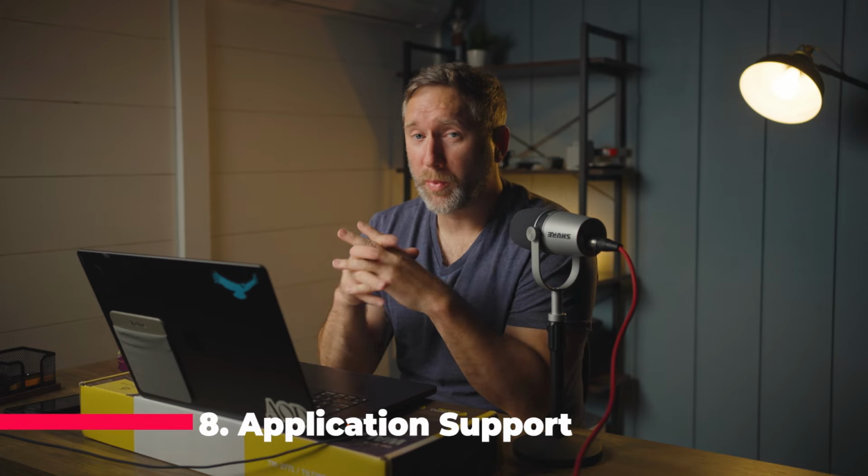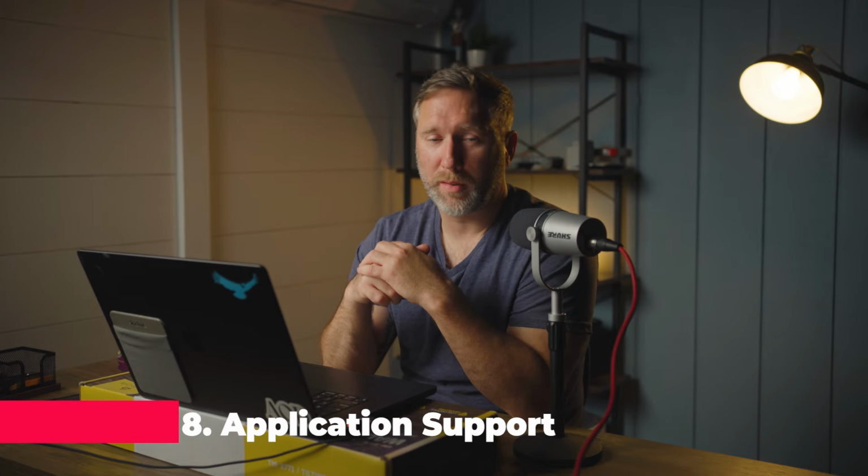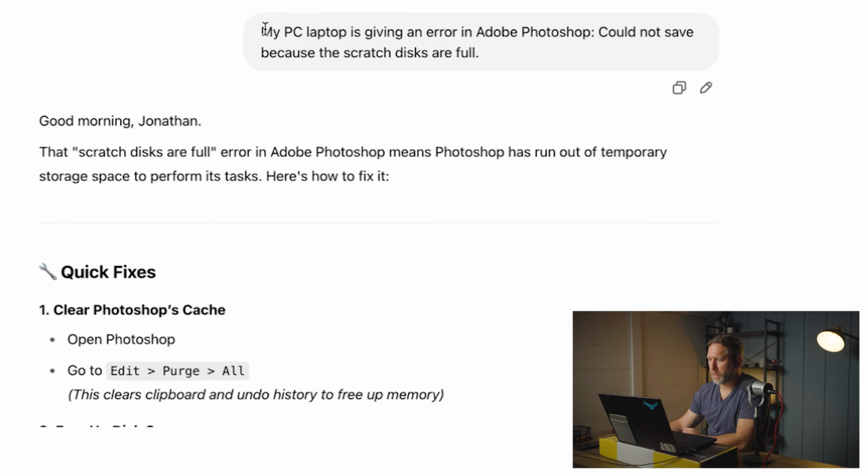Troubleshooting computer problems. So recently I was in Photoshop and I was trying to work with a large file. And the file was so large that anytime I tried to copy paste anything, I kept getting this error that said scratch disk was full. And I wasn't quite sure what that meant. So what did I do? I went to ChatGPT. So my PC laptop is giving an error in Adobe Photoshop. And this is the error. Could not save because the scratch disks are full.